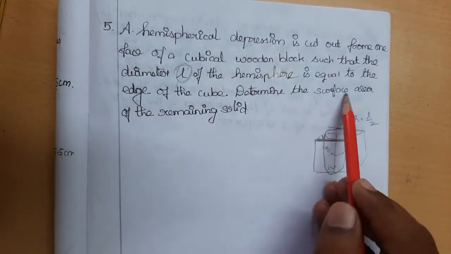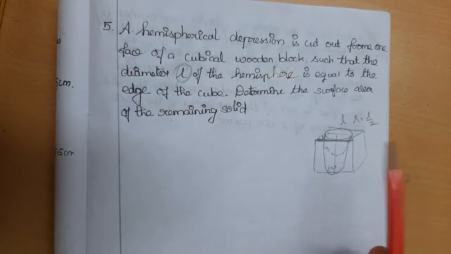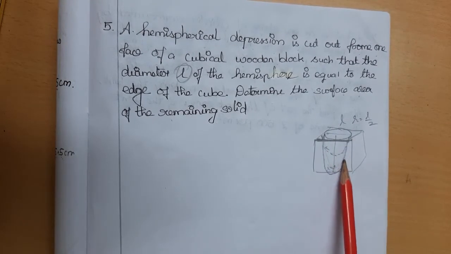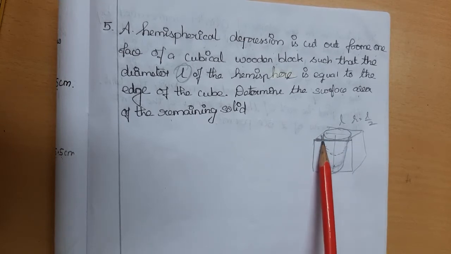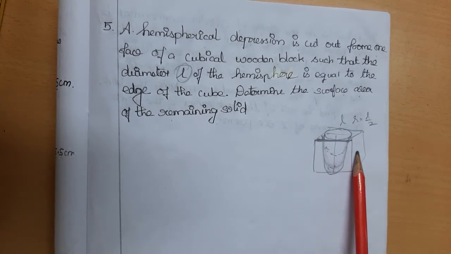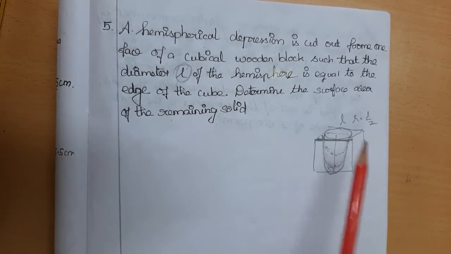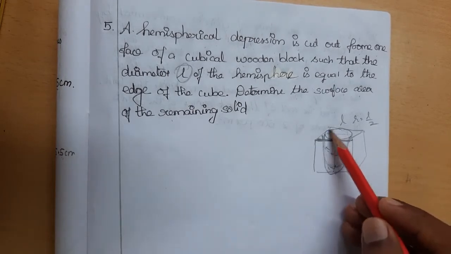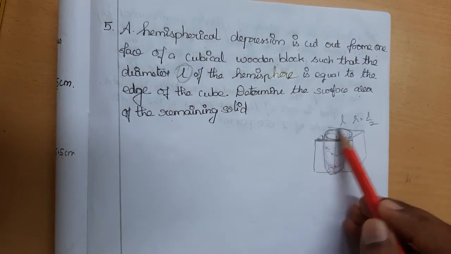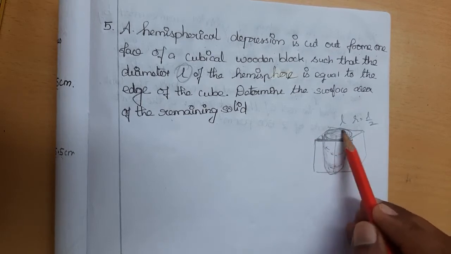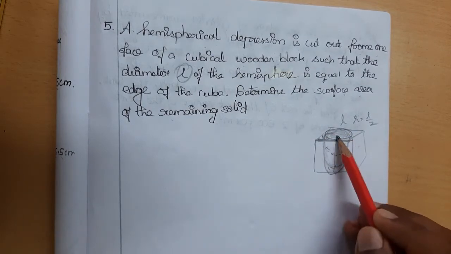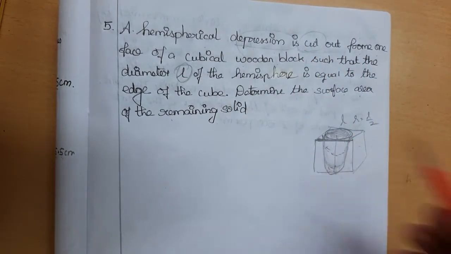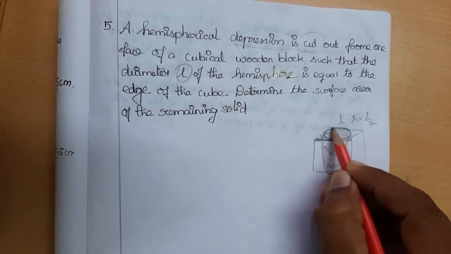Determine the surface area of the remaining solid. So what is the surface area? The cubical surface area plus the curved surface area of the hemisphere. But while coming to the cube, the top and bottom are also added, so the total surface area of the cube will be found. But on the top you can see the circle has no area because it is just cut out and there will be a vacuum. No surface there, the surface of this cuboid is cut. They depressed it, they cut and took it out.